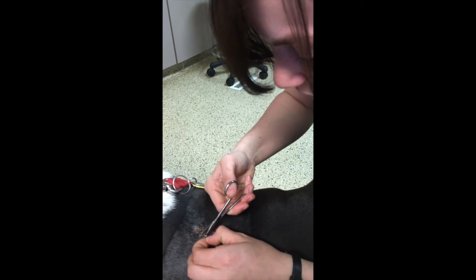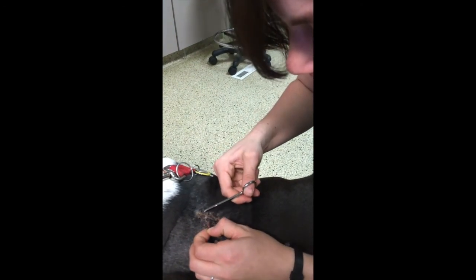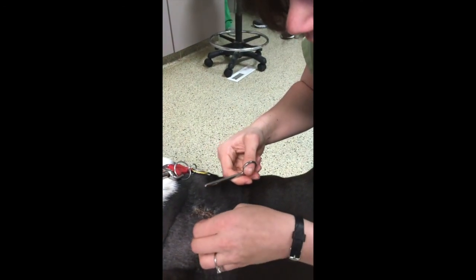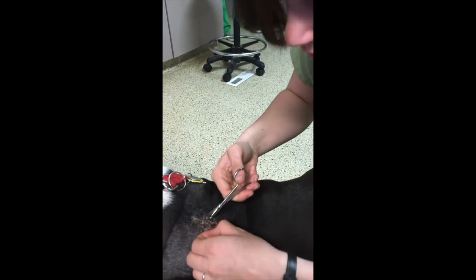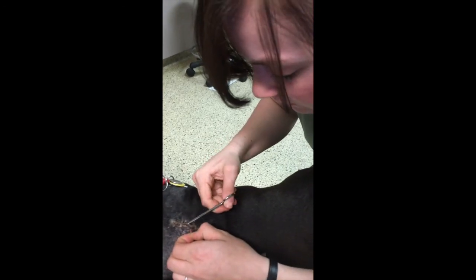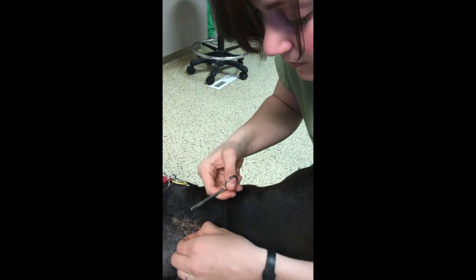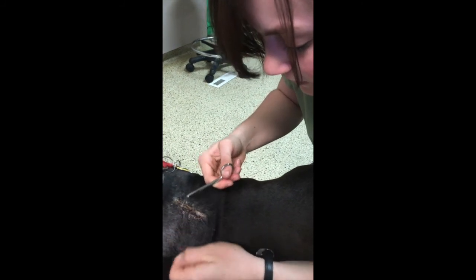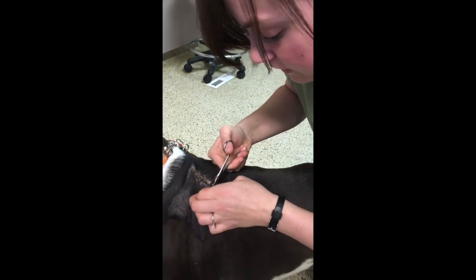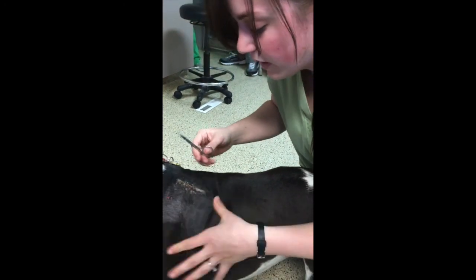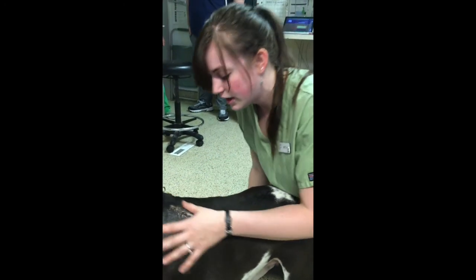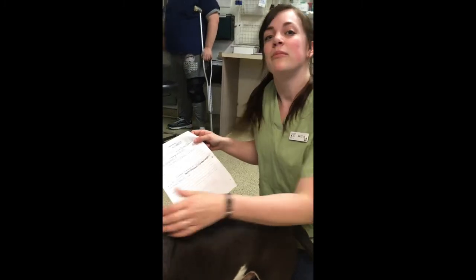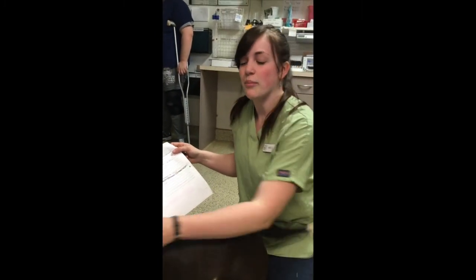If you end up clipping both sides, there's a chance that suture could be left inside the skin, and it could cause irritation or infection later. Alright, so now that all the sutures are removed, I will then take the chart and make notes in the medical record that everything healed well and how many sutures I removed.